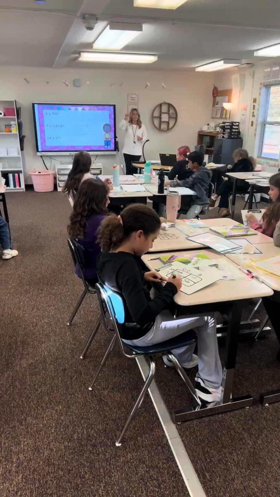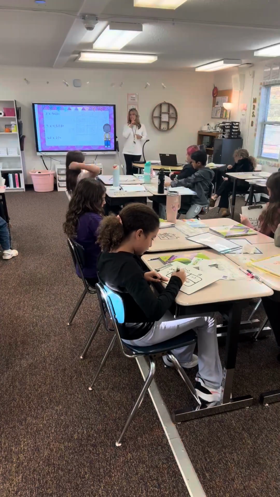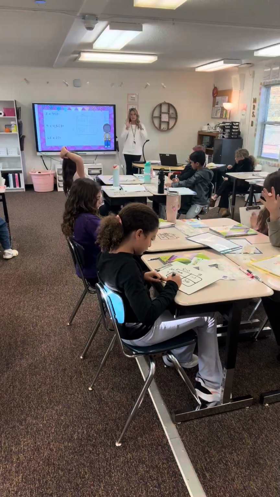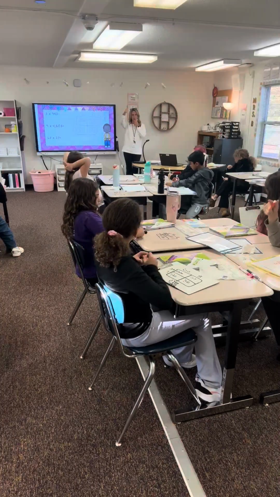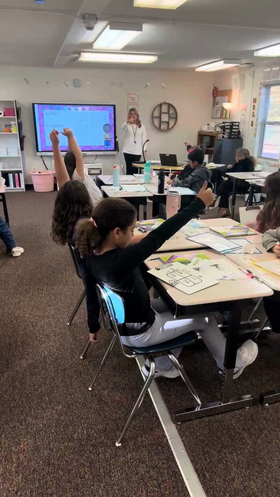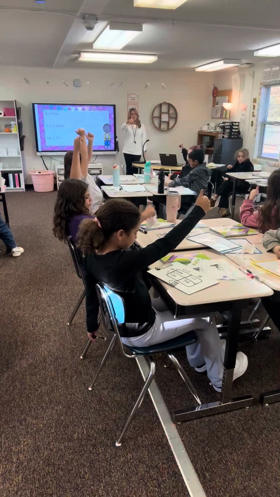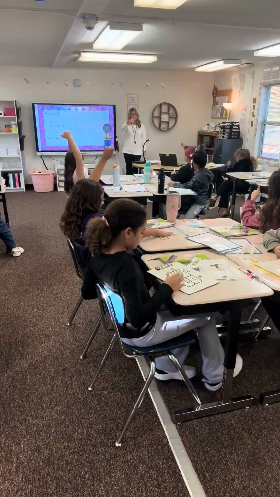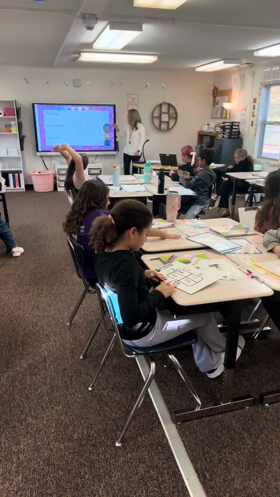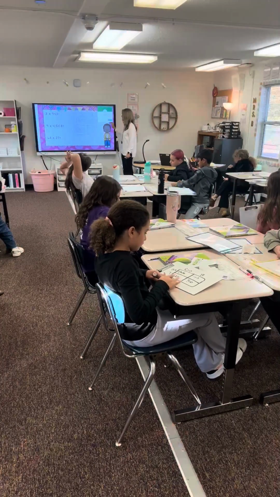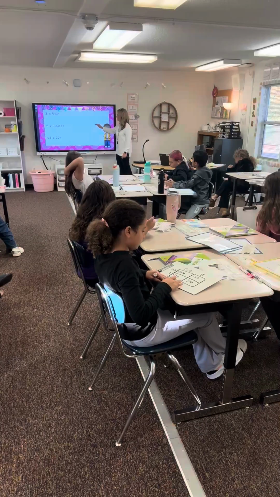Who can vote and tell me how you feel about multiplying multi-digits using area model and partial products? How do you feel about that? Lindsay, how do you feel about Saharsh? Ivy? Good. All right. So we're moving on to our last objective of this lesson.